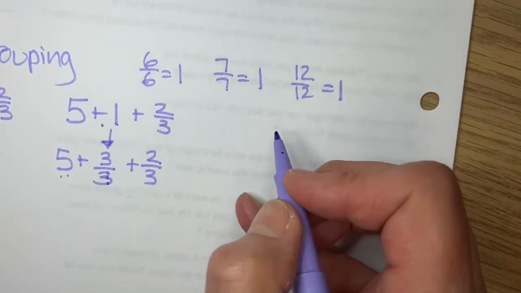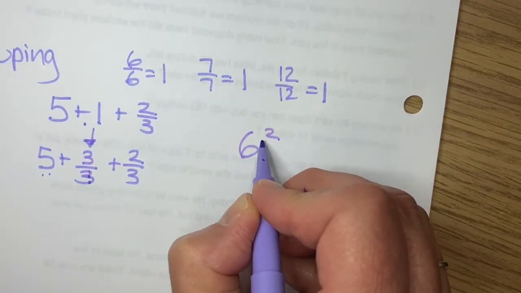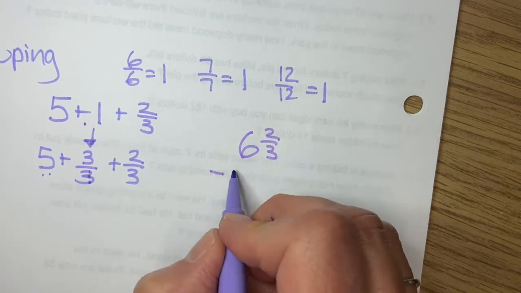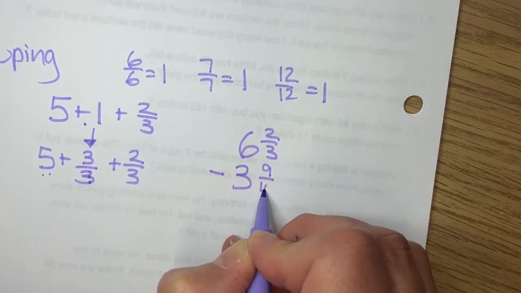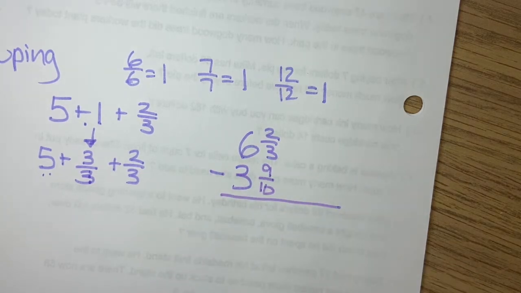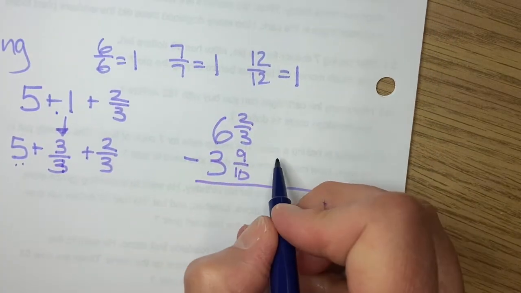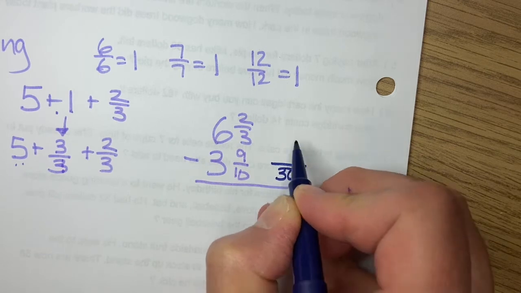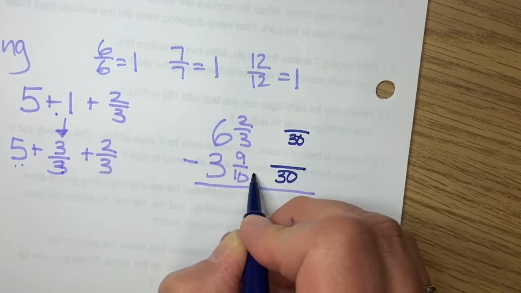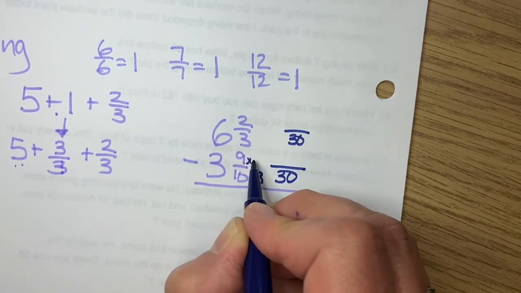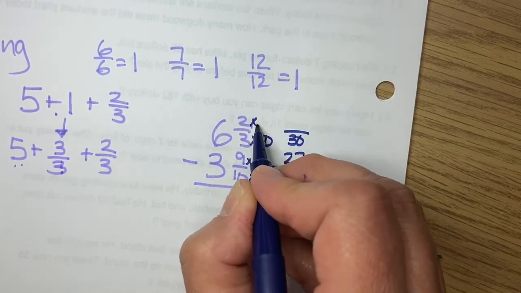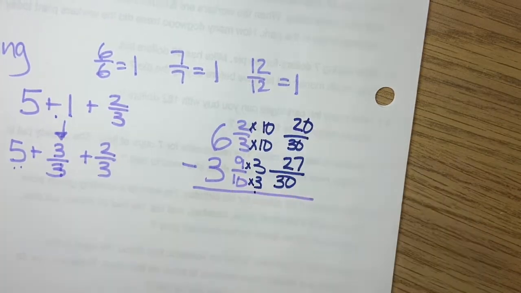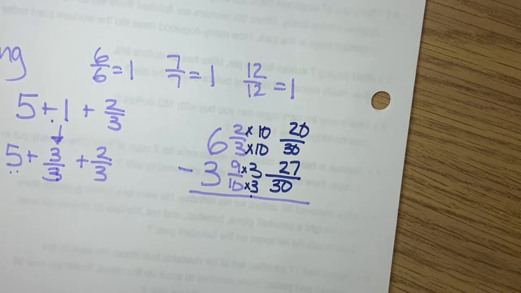So using that information, if I had 6 2/3, and I want to subtract 3 and, let's say, 9/10. Okay, so always common denominator. I would find the common denominator, which in this case is 30. Remember, whatever I multiplied the denominator by, I multiply the numerator by. I multiplied 3 times 10, so I multiplied 2 times 10. Now I've got 20 30ths and 27 30ths. Not a good situation to be in.